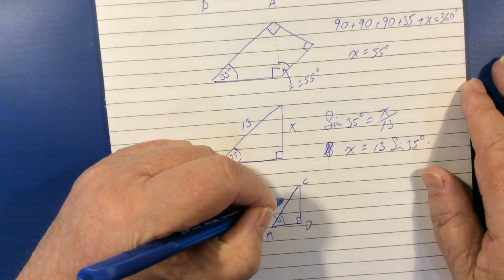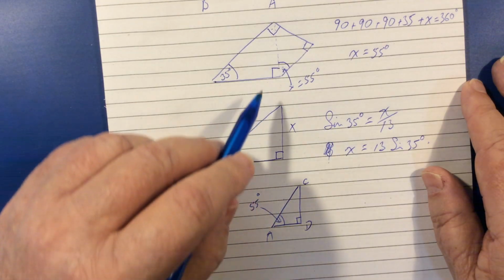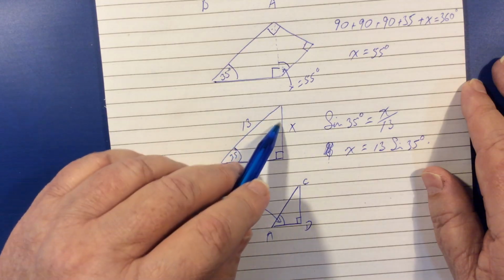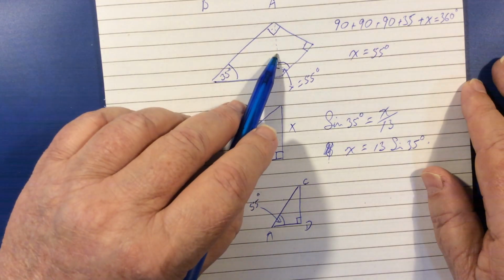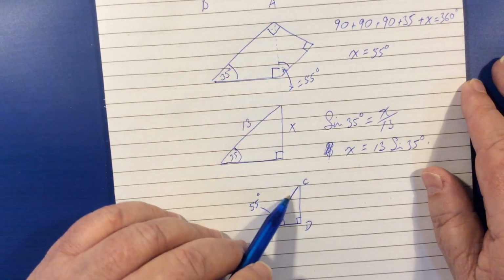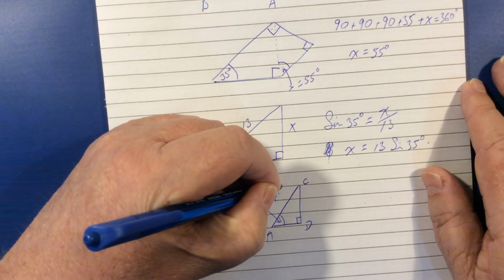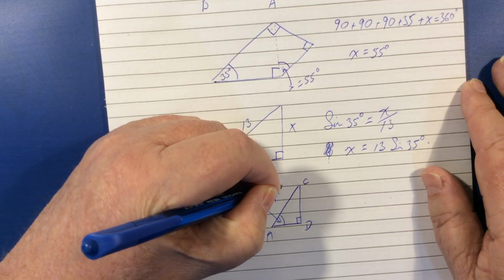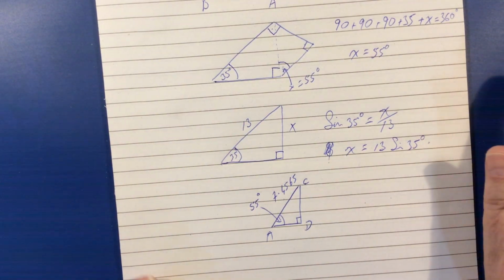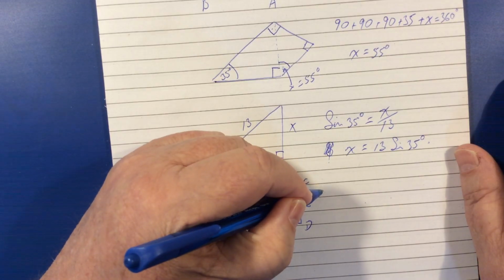And this line here is this. So the opposite side of this triangle, the triangle on the left, is the hypotenuse of the triangle on the right. And so this is 7.4565 units. We are looking for this length here.